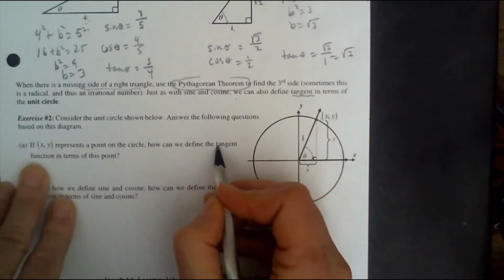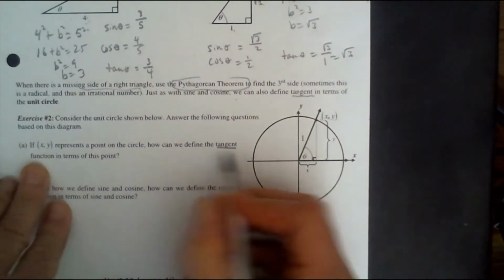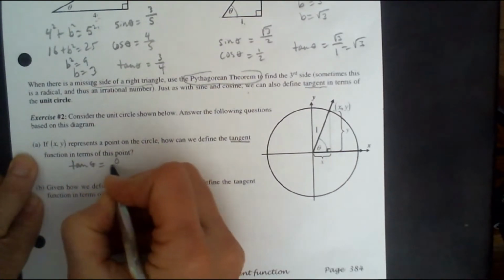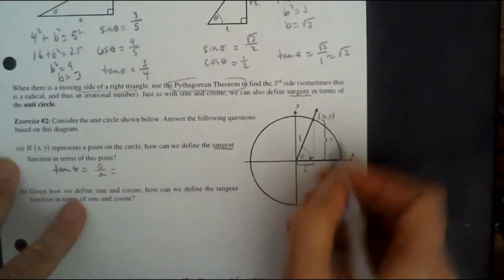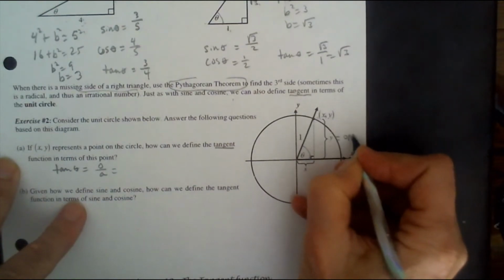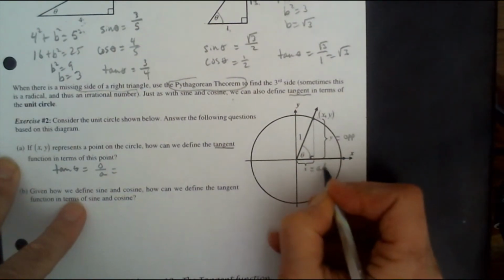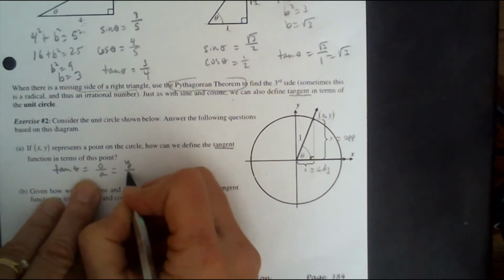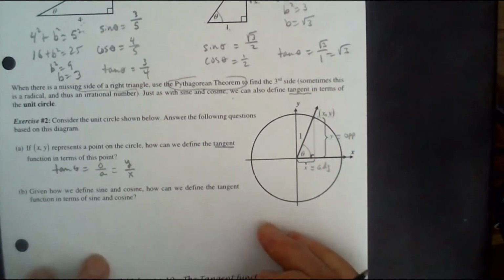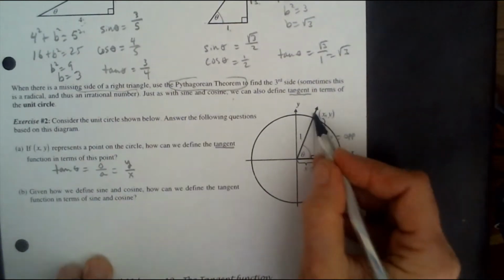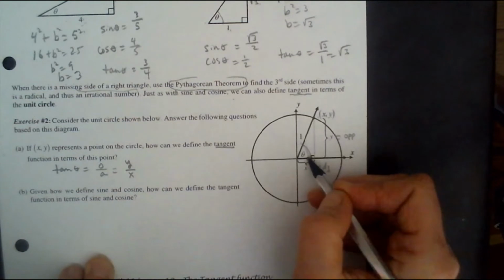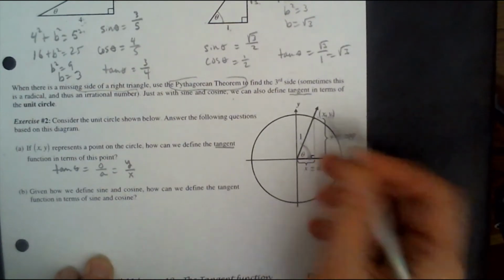How can we define the tangent of the function in terms of this point? Well, tangent of theta is equal to the opposite over the adjacent side. Well, this y is the opposite side, and this x is the adjacent side. So the tangent is y divided by x. So if you know a point on the unit circle and you want to know what the tangent of that angle is, you can just divide y by x.